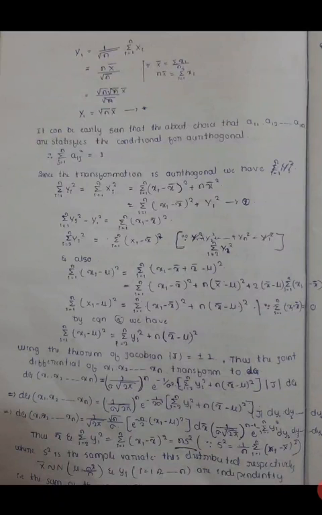Thus the joint differential of x1, x2, so on xn transforms to dG of x1, x2, so on xn, which is equal to 1 upon sigma root 2 pi raised to n, e raised to minus 1 upon 2 sigma square into the bracket summation i equals 2 to n yi square plus n into (x bar minus mu) whole square, into Jacobian J dG, that equals 1 upon sigma root 2 pi raised to n, e raised to minus 1 upon 2 sigma square, summation i equals 2 to n yi square plus n into (x bar minus mu) whole square.